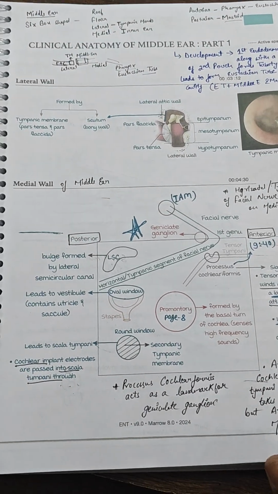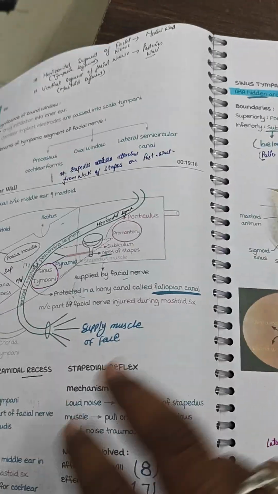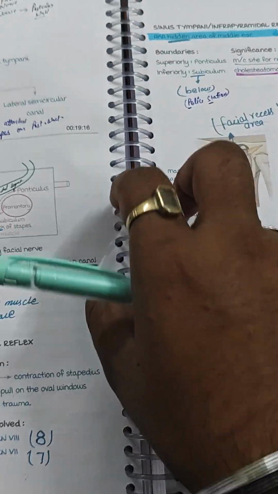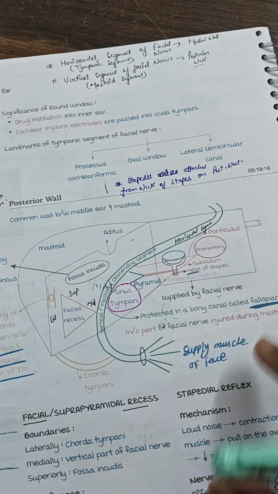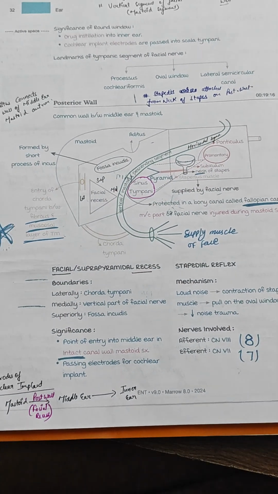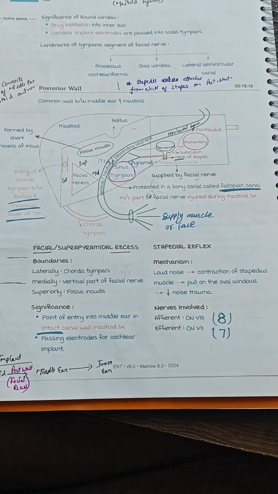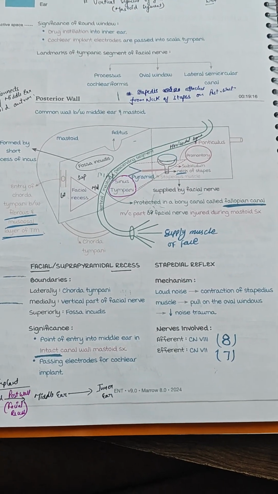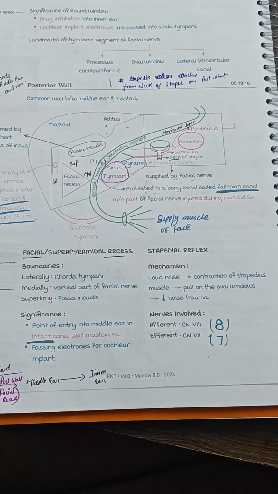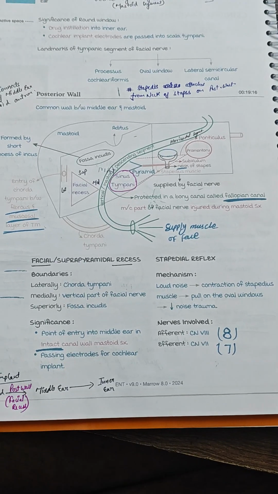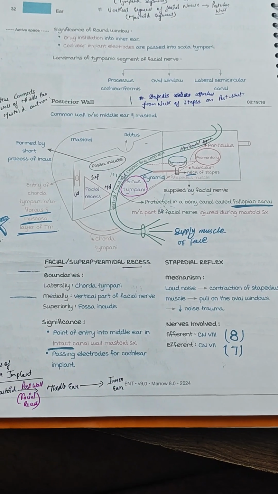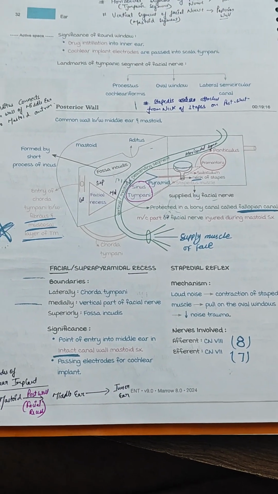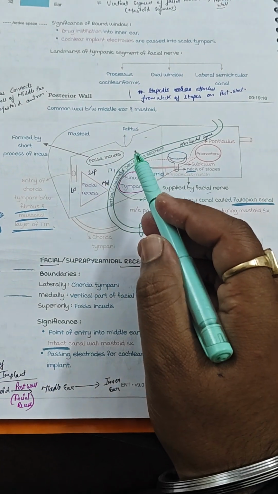Okay guys, so let's begin with the posterior wall. As we see, it is a common wall between the middle ear and the mastoid. Now what are the important structures here? In the upper part there is the aditus.